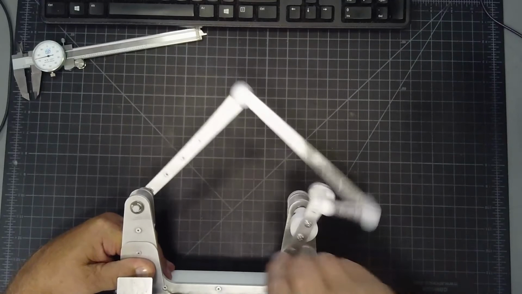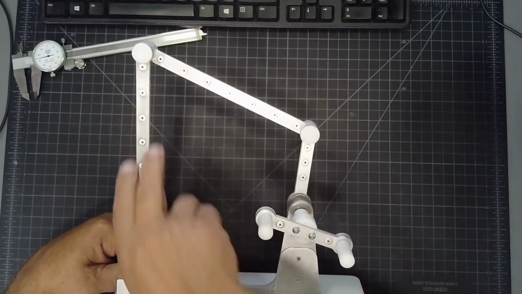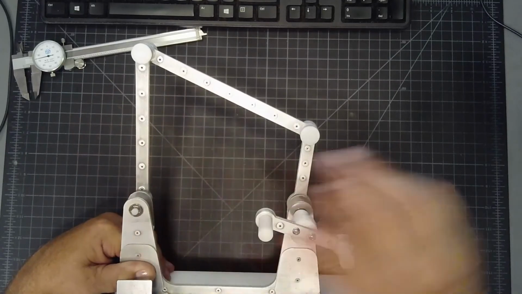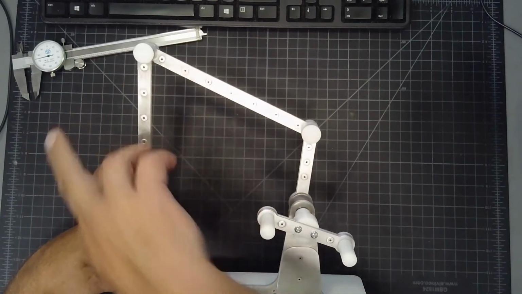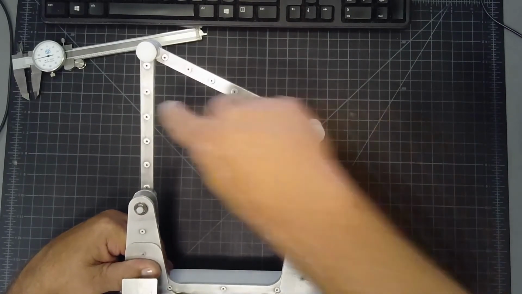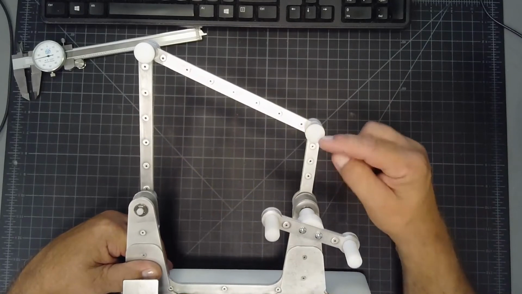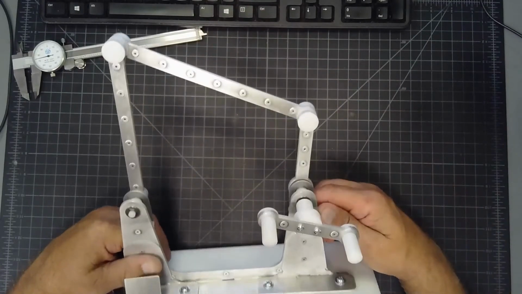If you have your motor attached to this and it's just spinning, that lever arm right here, that throw, that radius is going to be consistent on the entire arc that it's swinging. And all these can be changed. This motion can be changed by just doing the math as to how long these particular are in relationship to each other.